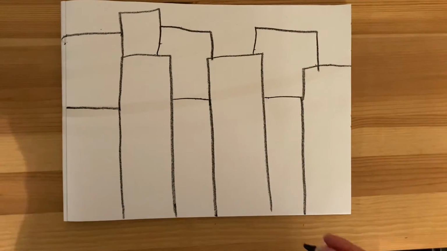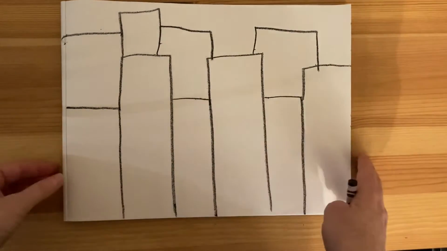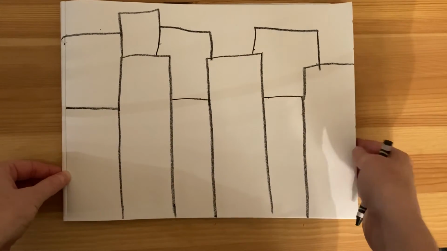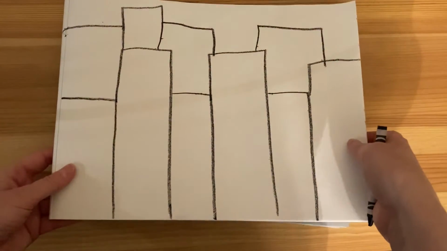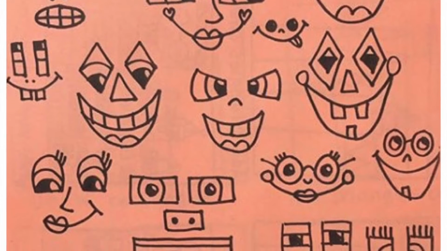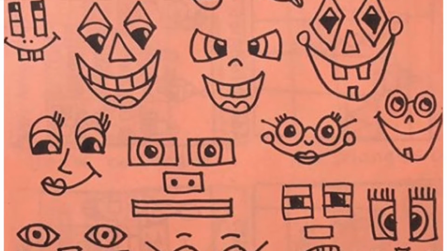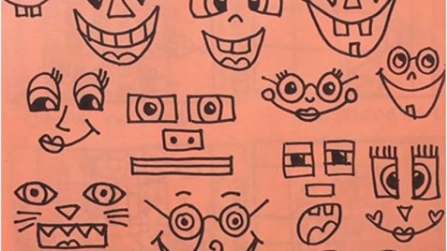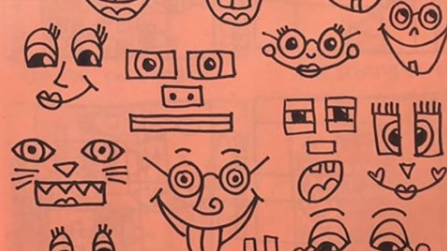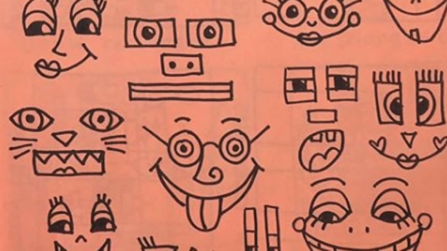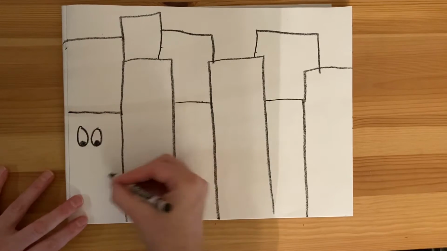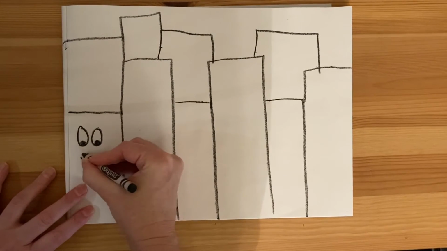Okay. And then the next thing I'm going to do is think about some fun faces that I could add to my city. We looked at some different faces in class, and I have a sheet with examples. So think about different faces that you could draw to make your cityscape unique and fun.